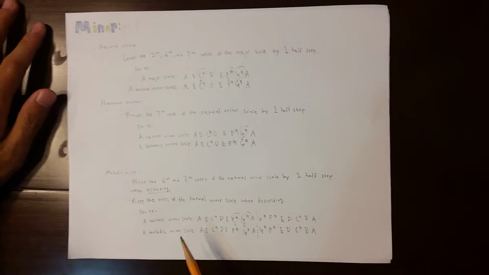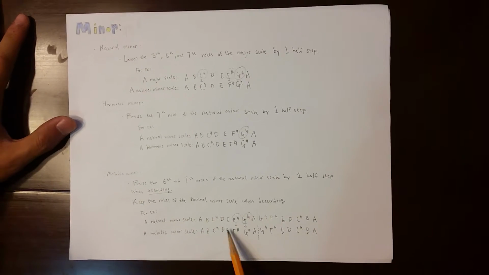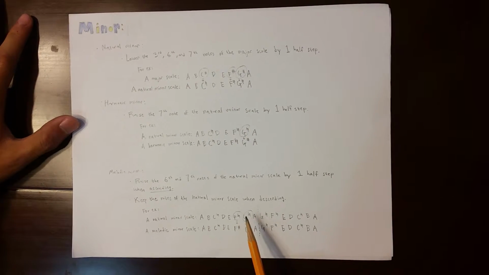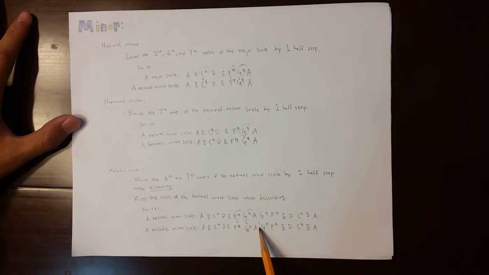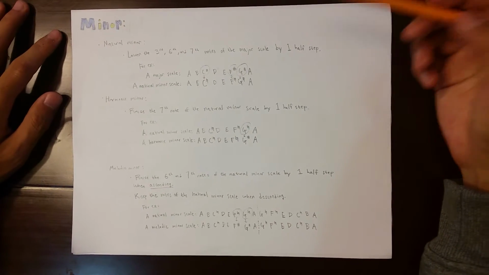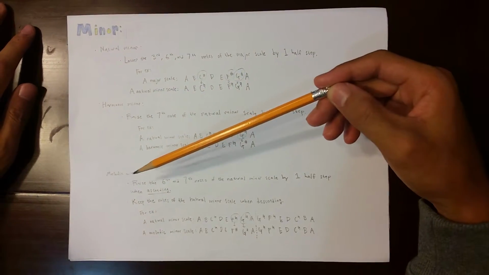However, for the melodic minor scale, you will have A, B, C, D, E, F sharp, and G sharp, which would be the raised 6th and 7th from the natural minor A, and the natural minor scale when descending. And there's many ways to get the harmonic minor and the melodic minor scale.